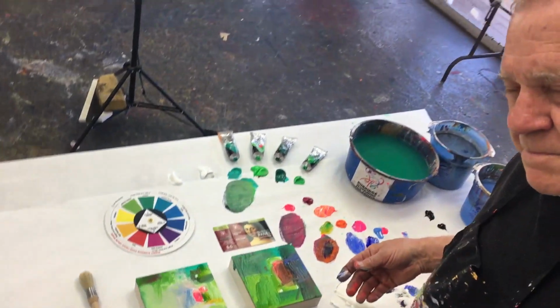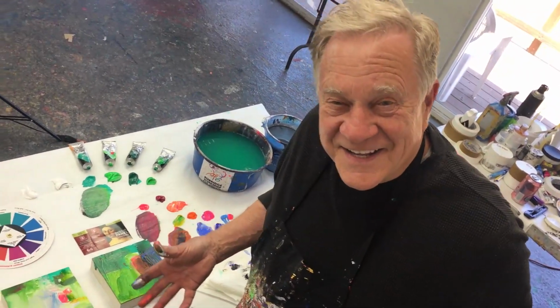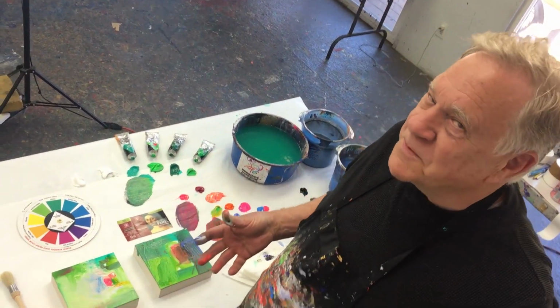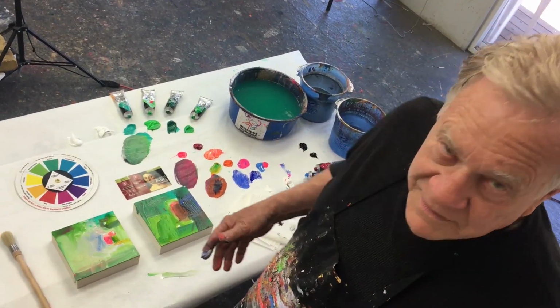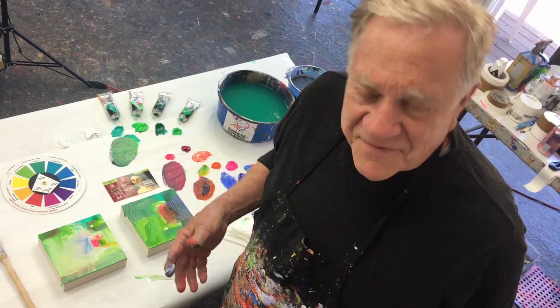So there you have it. The dark side, the light side, different values. It never has to be just that one green or that one blue or that one yellow. Mix it up, have fun.